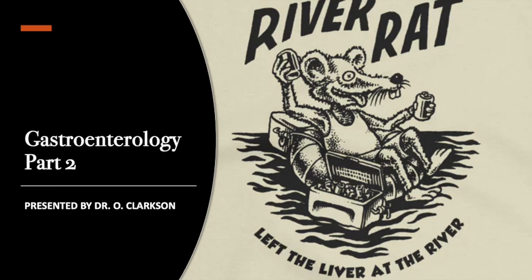Your PT is going to be elevated, clay-colored stool. However, there's no Murphy sign. You're only going to see a positive Murphy sign when it comes to cholecystitis, when the actual gallbladder itself is infected and inflamed. That's when you actually see a positive Murphy sign. So not with patients with cholangitis.